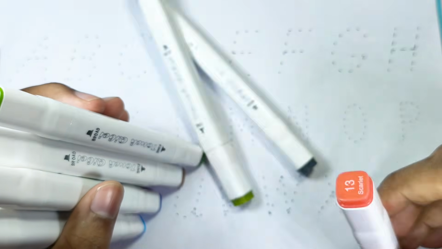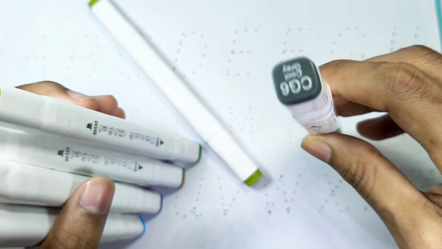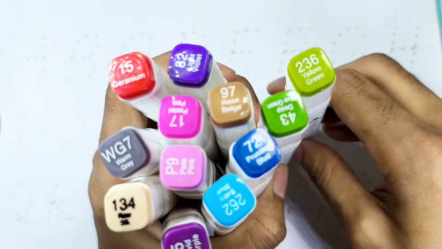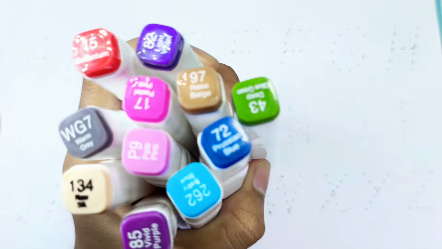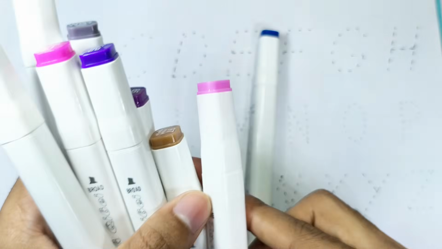Stay with us. Today we're writing capital letter alphabet A to Z. The next one is scarlet color. And the next one is cool gray color. Now we open the color of yellow green color. Kids, the next one is raw silk color. Now we open the color of deep olive green color. And the next one is Persian blue color.